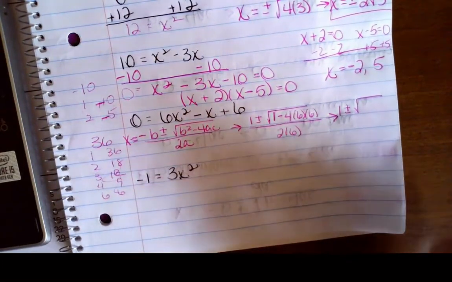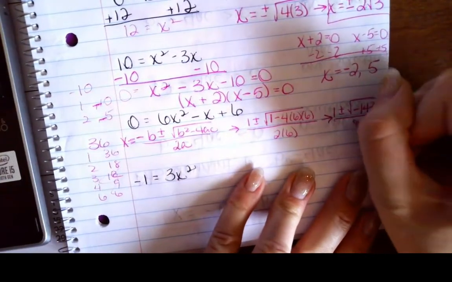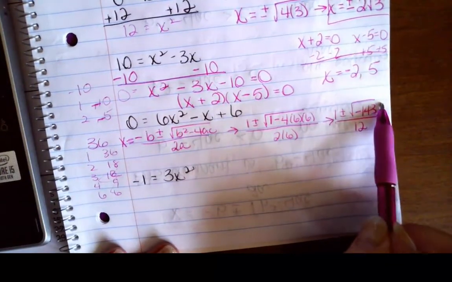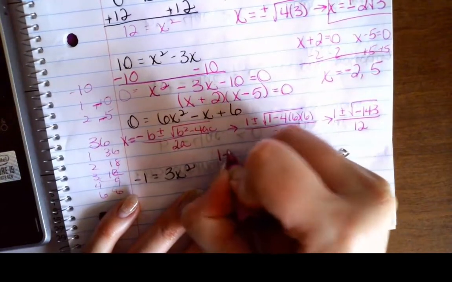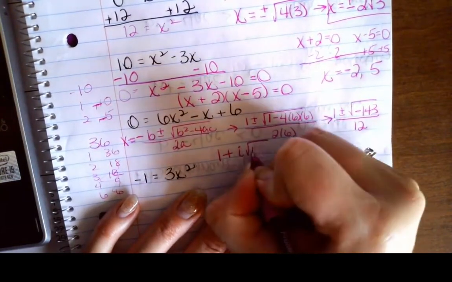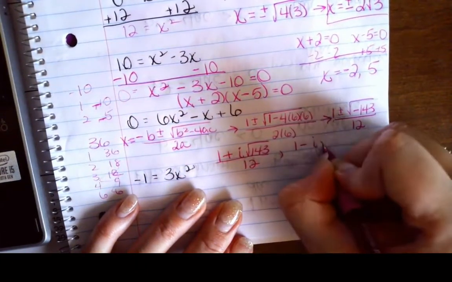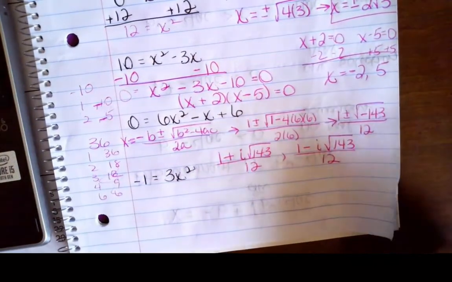And then 1 minus 144 is going to be -143 over 12. When I do the math, I find out that 143 is prime, which means the only way I can work this out is going to be 1 plus i root 143 over 12, and 1 minus i root 143 over 12.